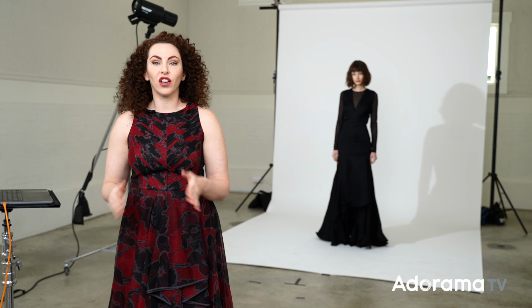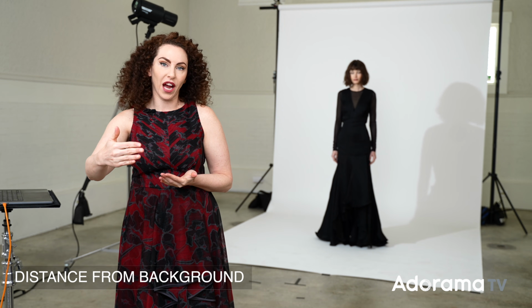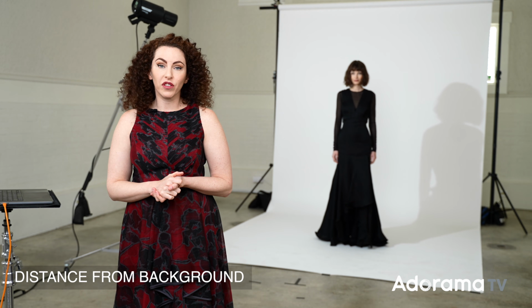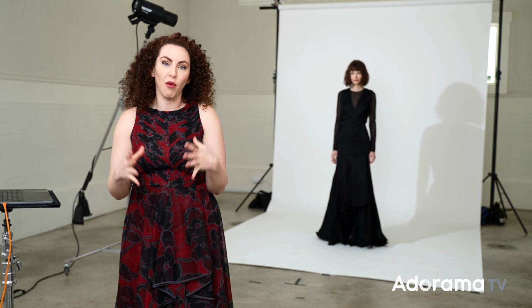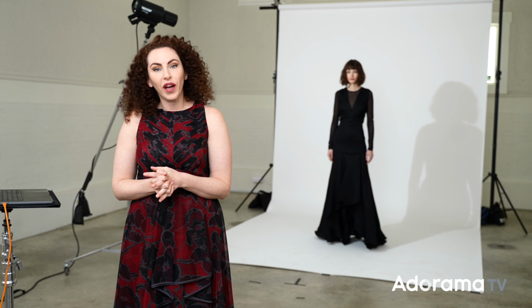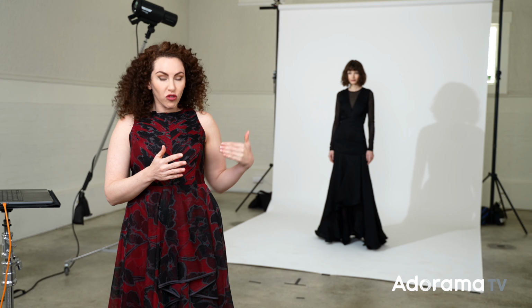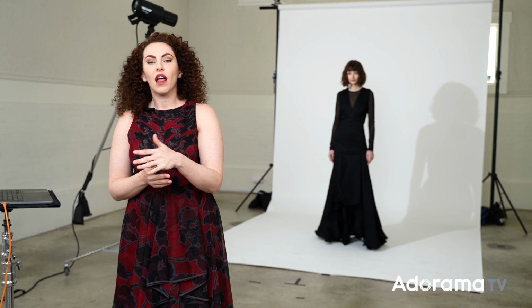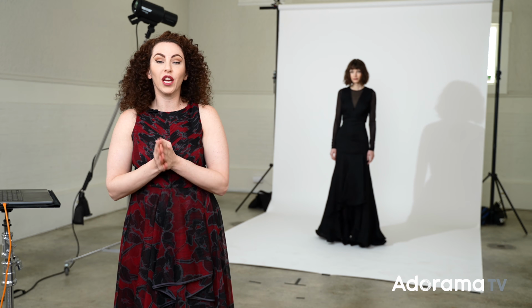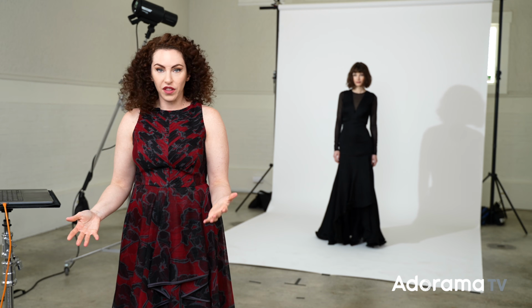The next thing to consider is your subject's distance from the background. Now, of course, this becomes much more of a challenge if you're forced to shoot in a small or compact space. And that's why in those situations, my quality of light makes a big difference. But if I have the ability to move my subject further away from the background, that helps so much to get rid of that distracting shadow. Think of it this way.